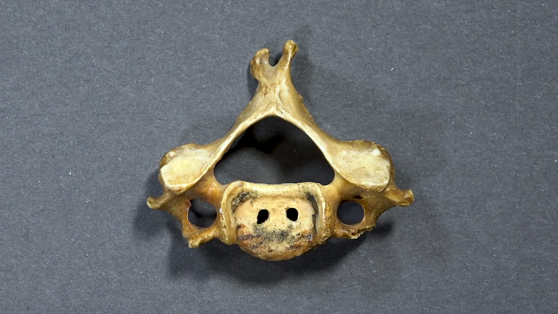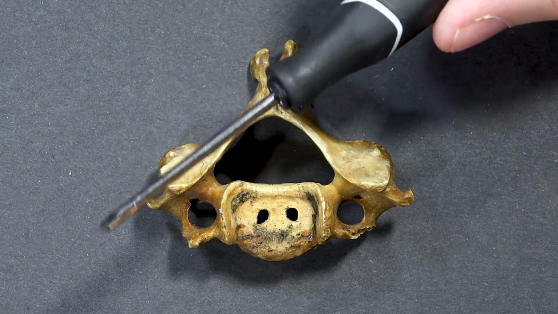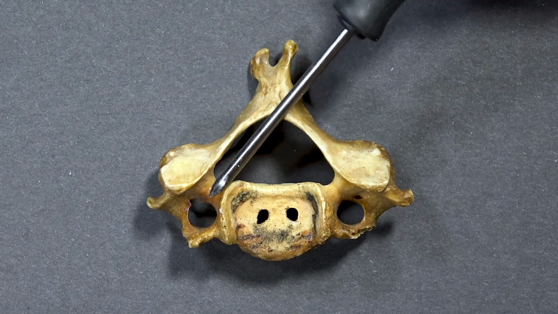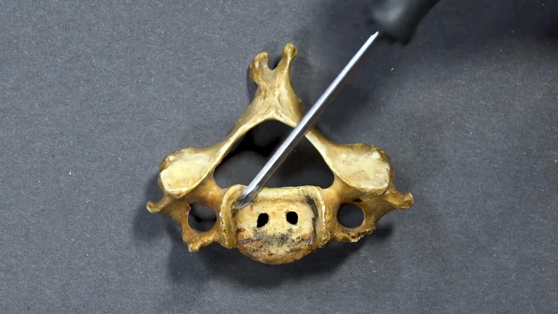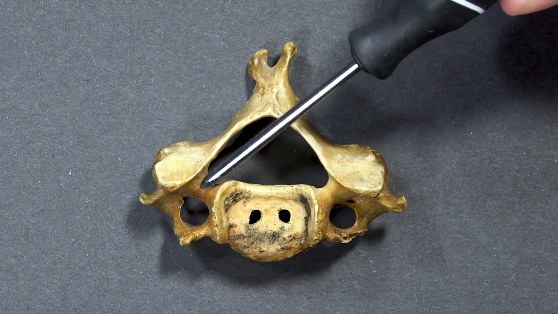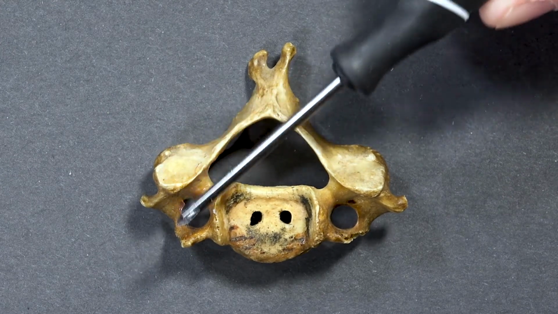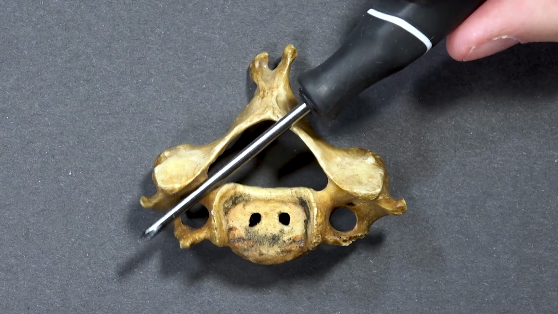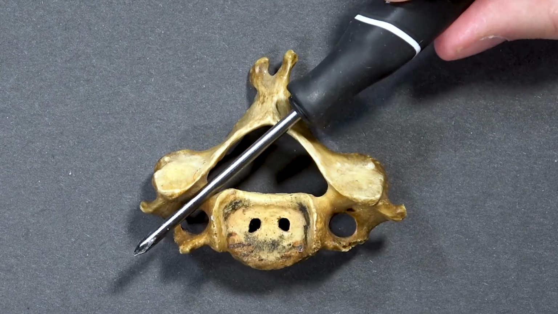The other thing that's interesting is that we have a really big vertebral notch, or superior vertebral notch. This scoop right here would be the superior vertebral notch. And the other thing interesting is the nerve root, which you can't see here. I'll show you a picture in a minute.